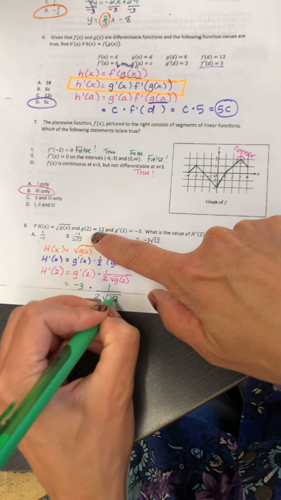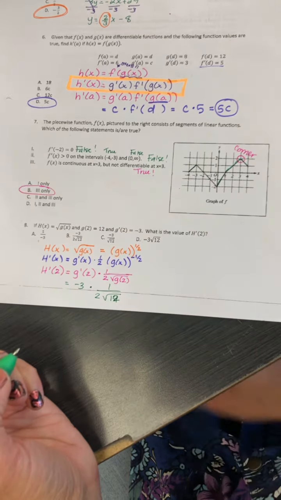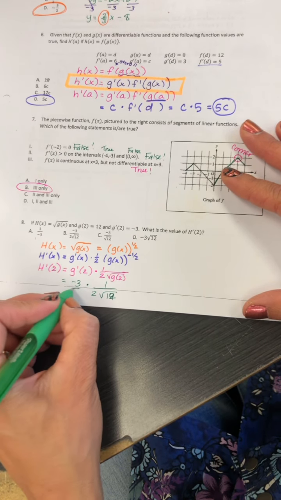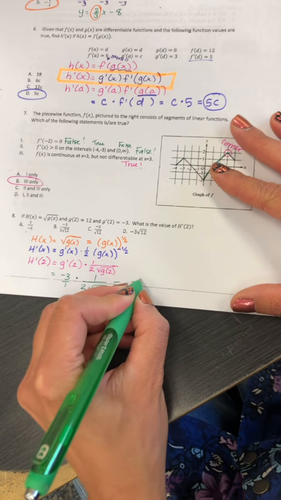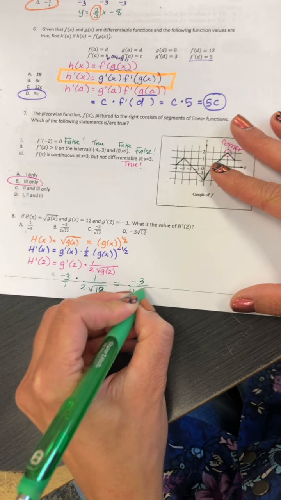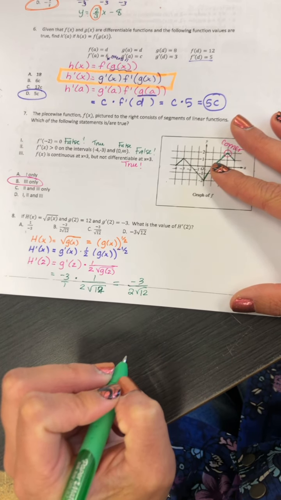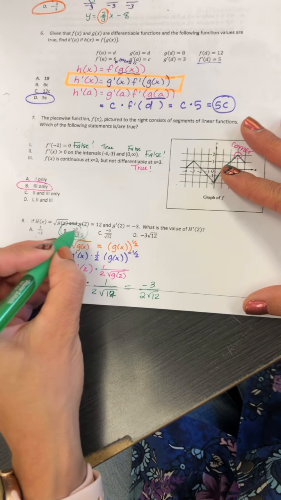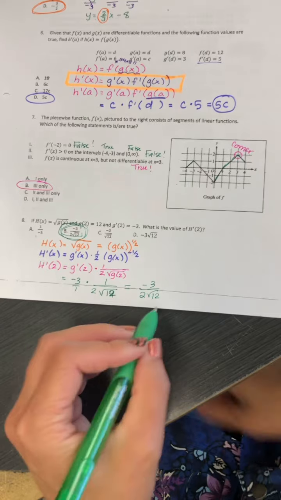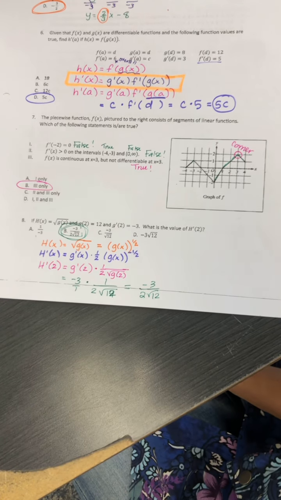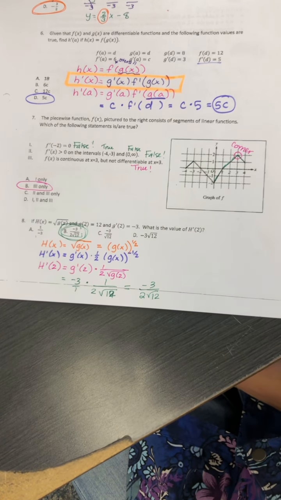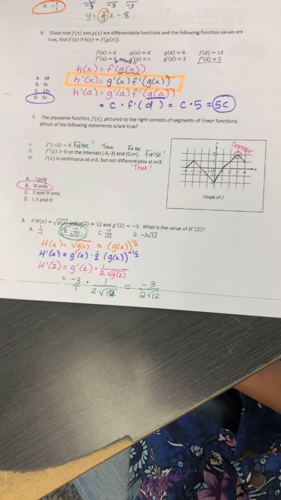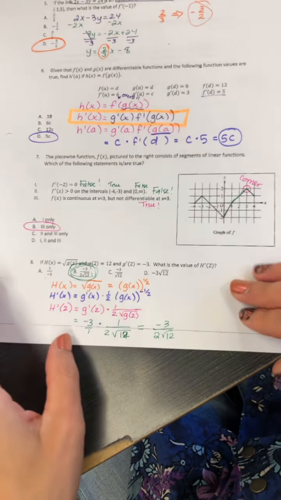Oh, why did I put 14? It's 12. Okay. All right, so if I multiply this straight across, I'll get -3 over 2 square root of 12. Oh, it's B. What's nice about calculus is that we don't have to rationalize. We don't have to simplify those radicals all the time. There are certain problems where you do, but for these ones, yep, you're done. Like it a lot.